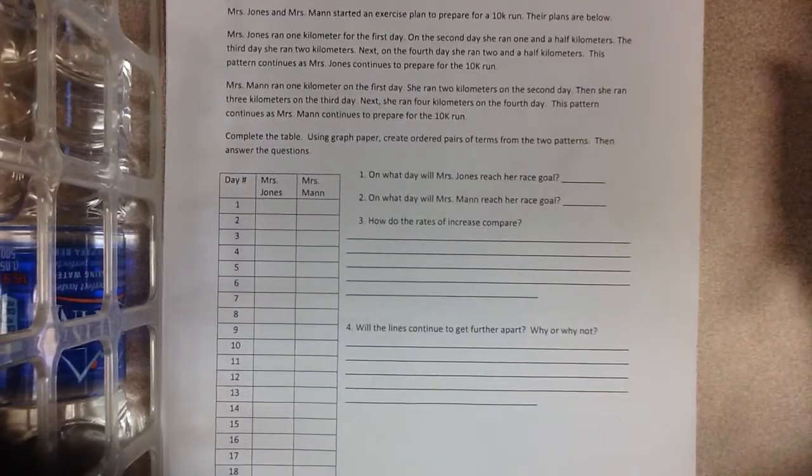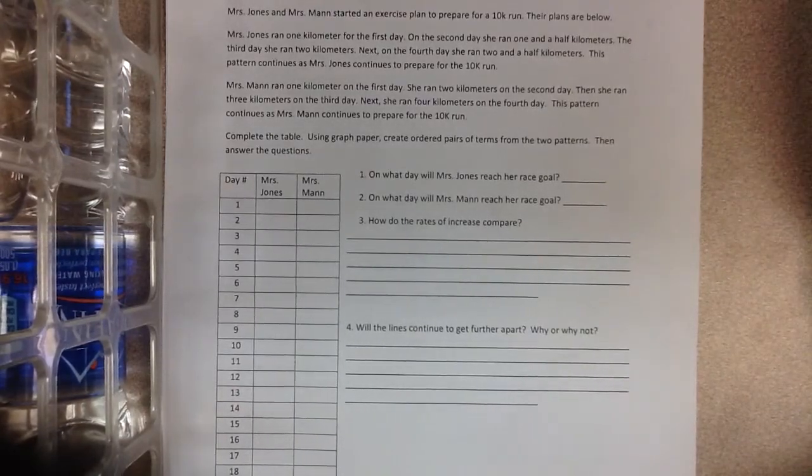Alright, today we're going to go over our study guide. So on this test tomorrow, you are not going to have to draw a graph. It's going to give you graphs and tables and inputs, and you have to analyze them and find the patterns. So that's what we're focusing on when we do this study guide.